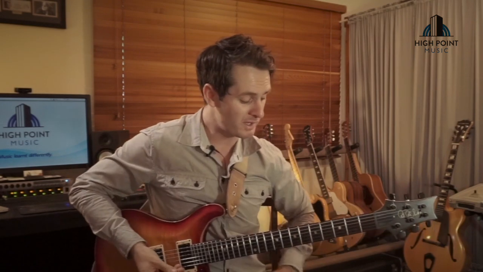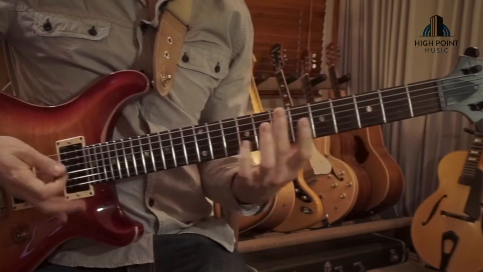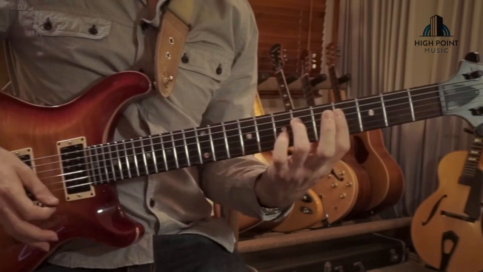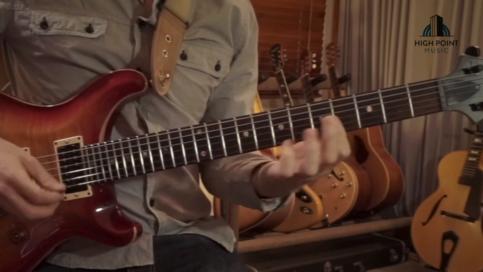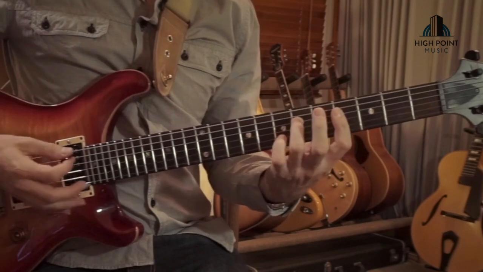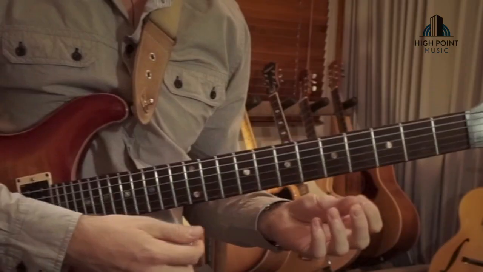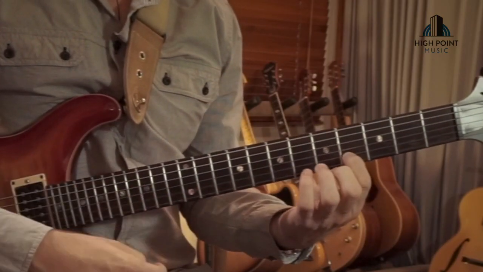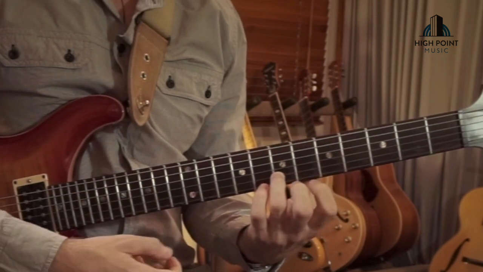So the first part we are going to start breaking down, people, is this. Cool, so the first bit we are using is our 4th fret on our B string, and we're going 4th fret, 7th fret on the B string like that.